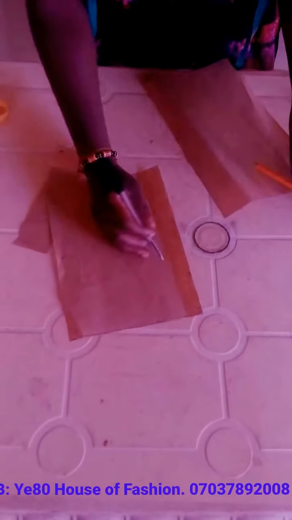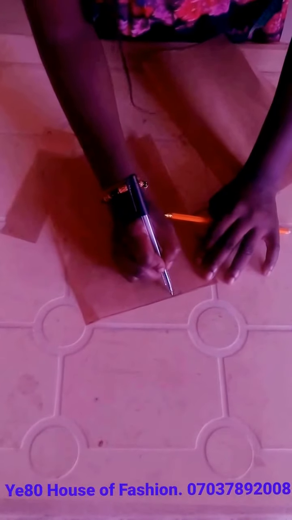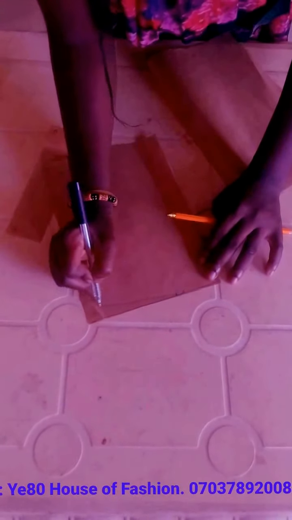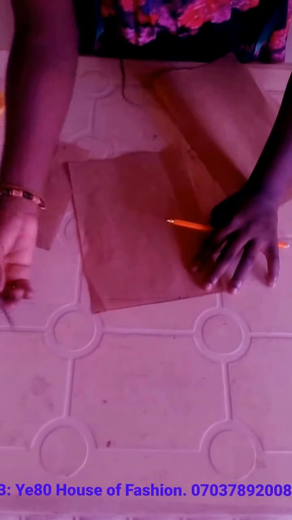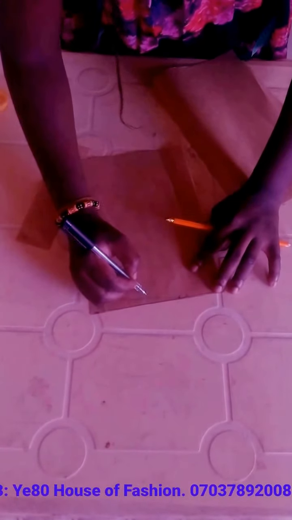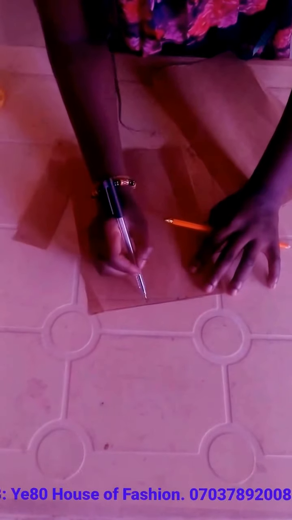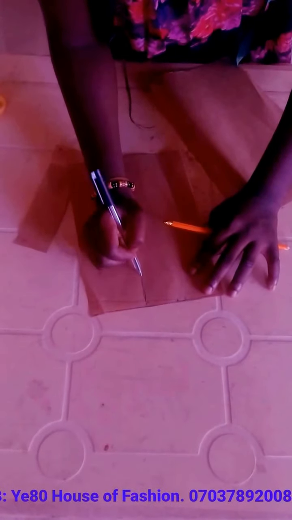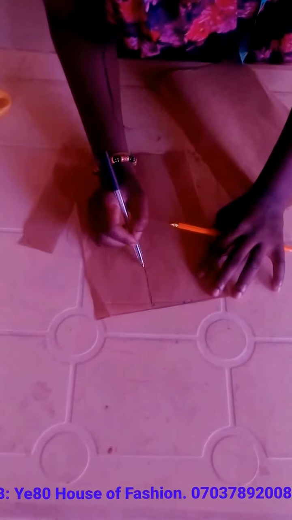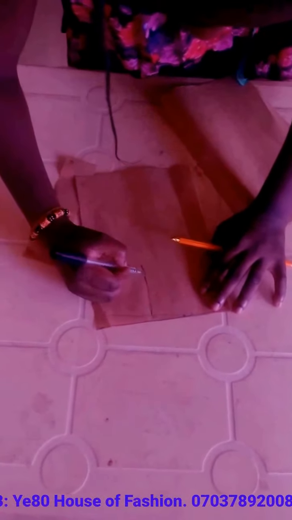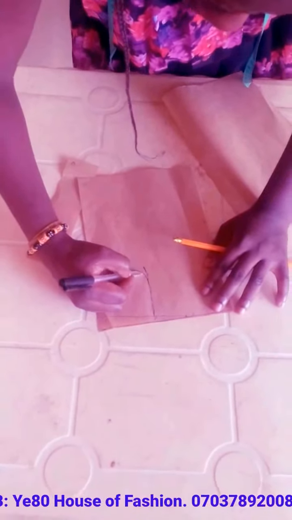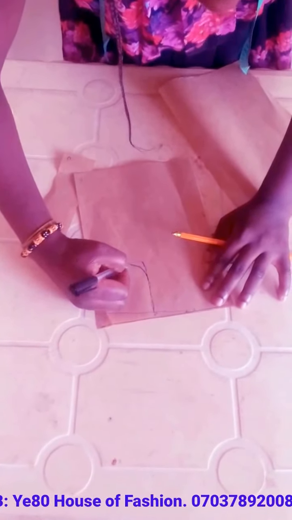Let me just quickly, you know that your shoulder should have the bend. The shoulder bend is very important. You can use 1.5 inch, 1 inch, thereabouts. And then you have the armhole. I name it H. You have the armhole, and you also know that it should be curved like this.